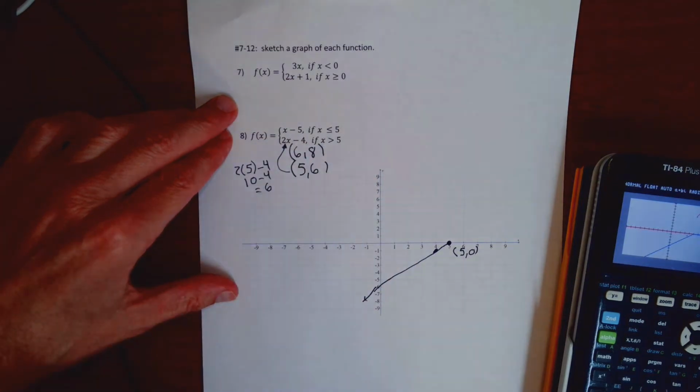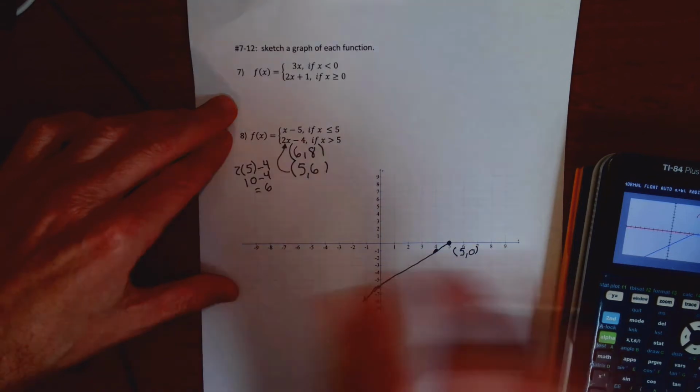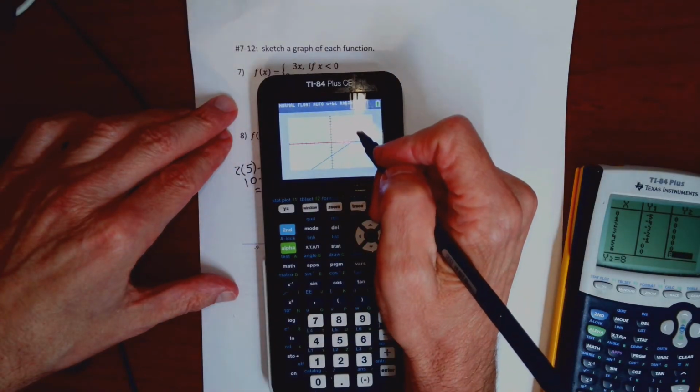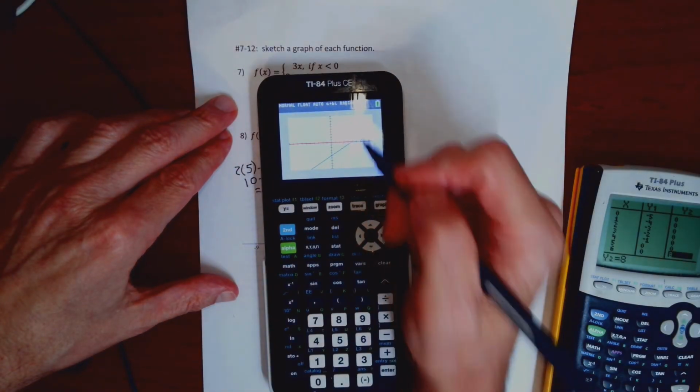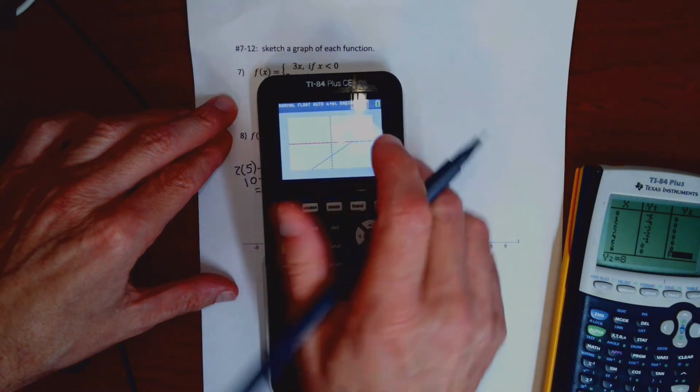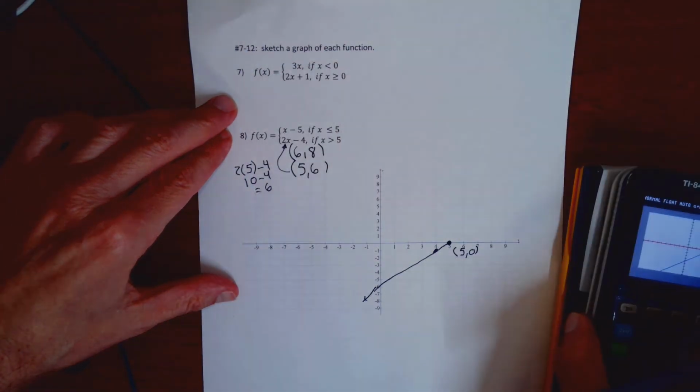So the starting point of the second graph is going to be at (5, 0). So this point up there is (5, 0). The next point I'm going to plot is (6, 8). And I'm just going to connect a line, and I will be done with this graph.